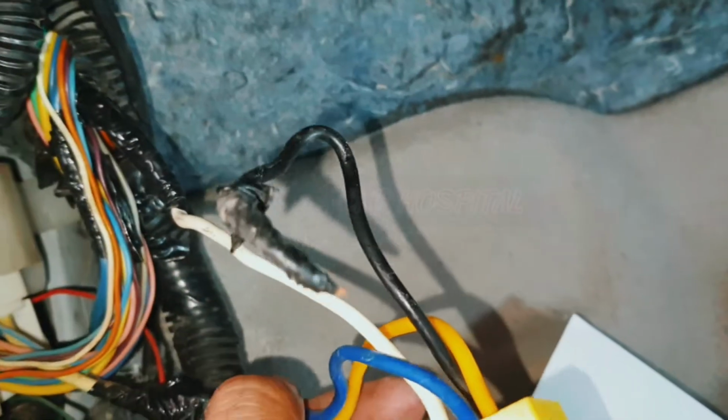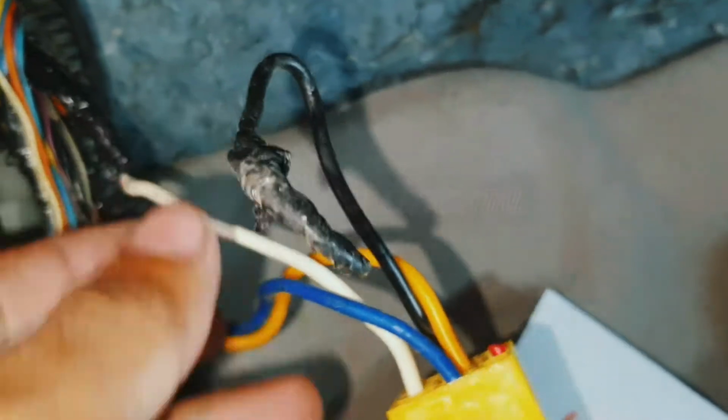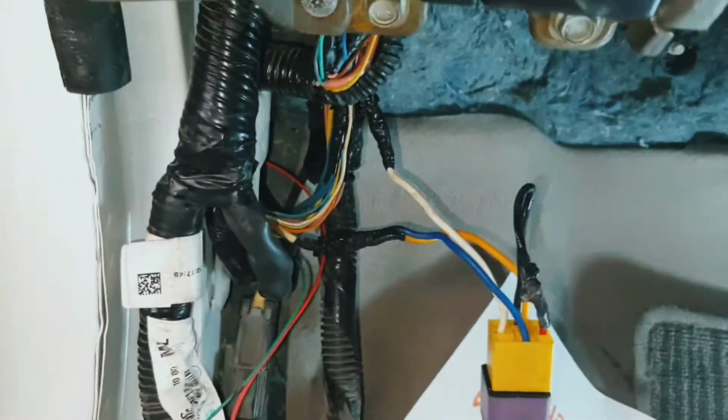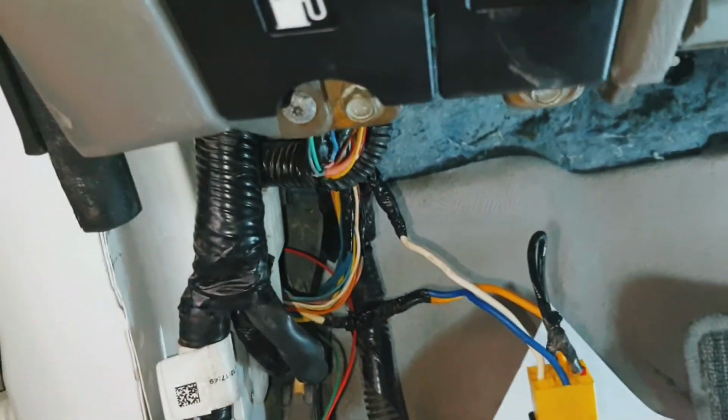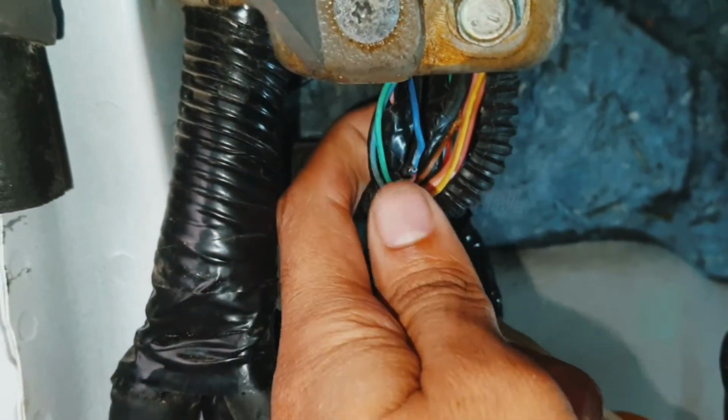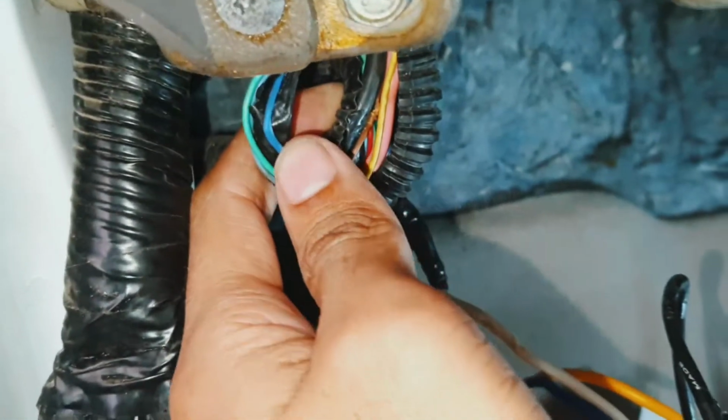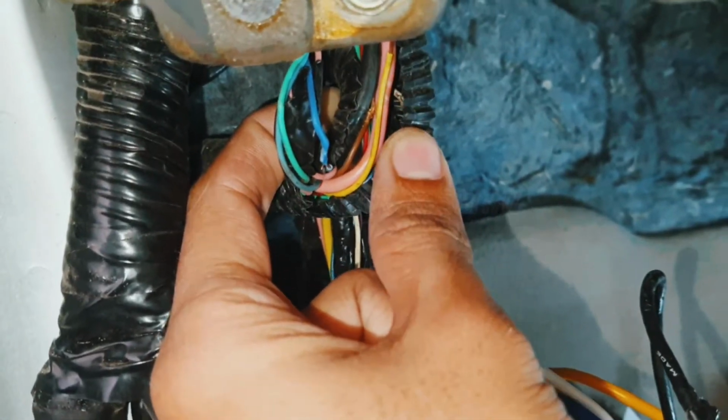So when you drive, the proper ground is not there. That's the problem, the sometimes issue. So if your car has the same problem, check like this, all those wirings in the front and inside. Okay, so in my case that's the problem. Okay, thank you.